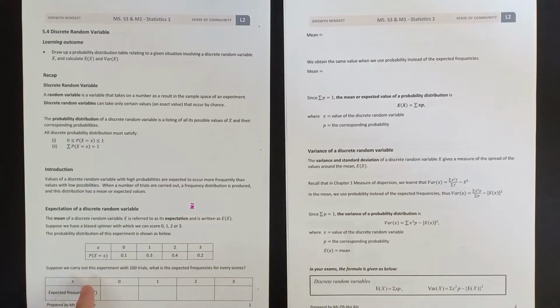Let's say we carry out this experiment 100 times. What is the expected frequency for every score? The probability for the random variable 0 to happen is 0.1, and the number of trials that you make is 100. So out of 100 trials, how many trials will you get a 0?